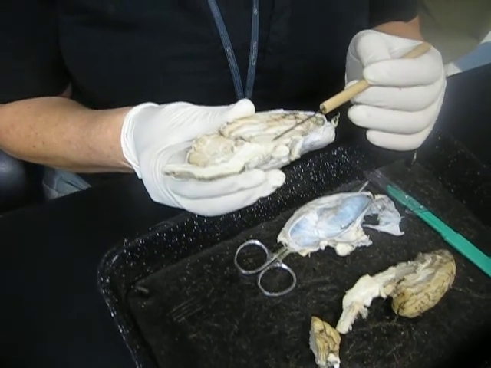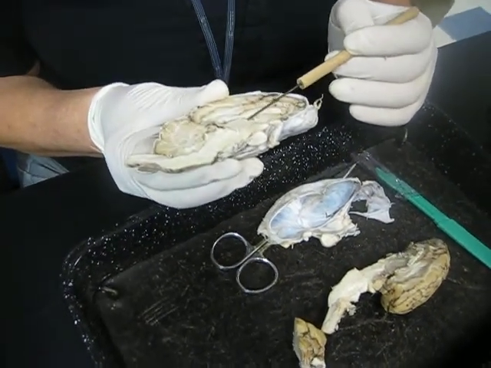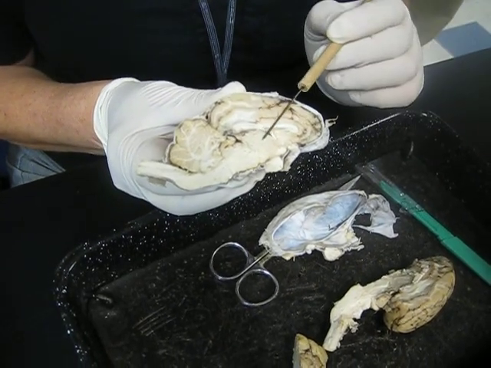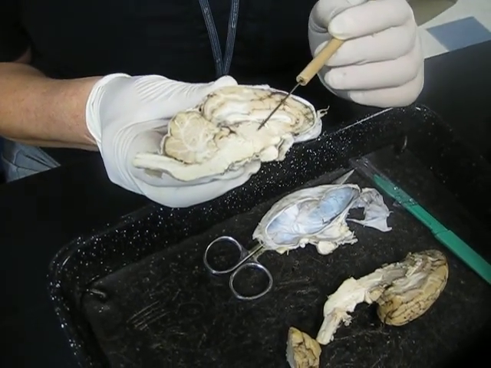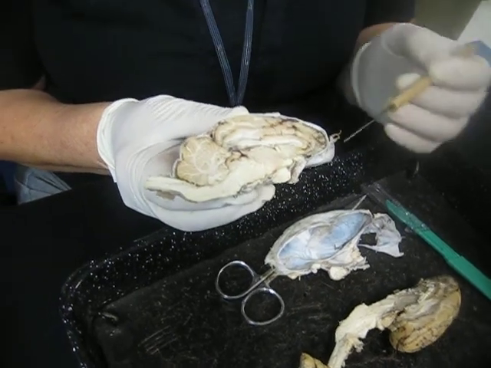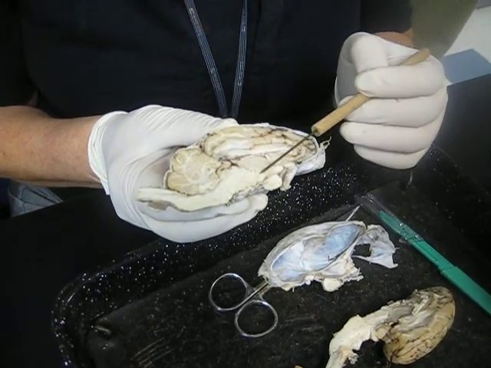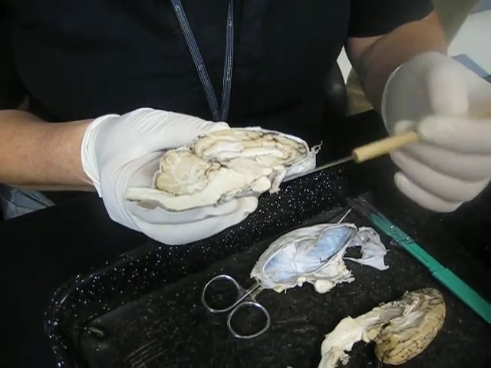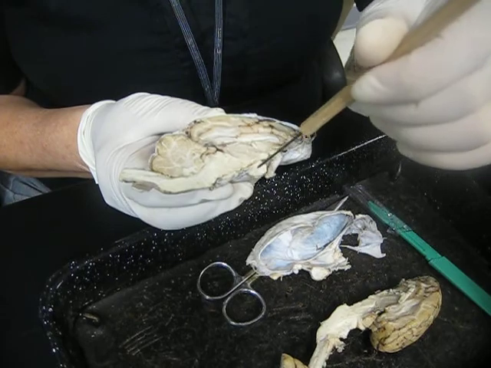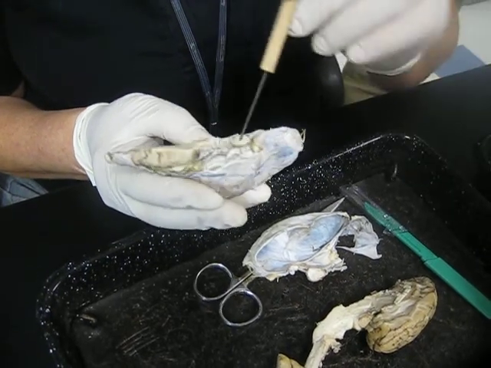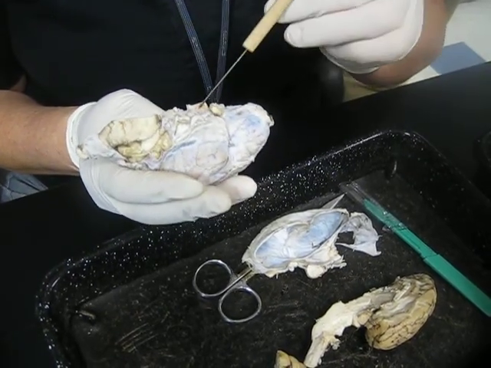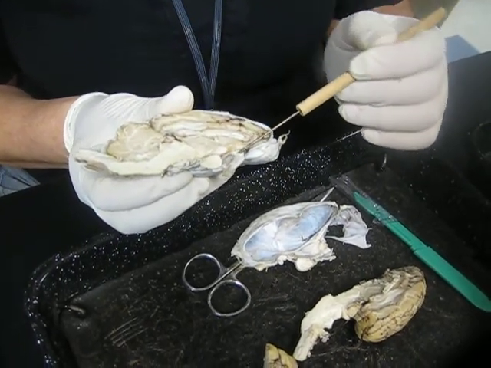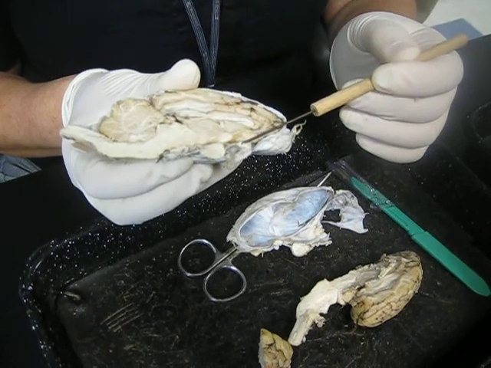Below the corpus callosum, you see this dark mass right here. That's the thalamus. The thalamus, in the very middle, you kind of see that little line, that indent. That's the intermediate mass of the thalamus. Below the thalamus is the hypothalamus. This is the hypothalamus. Below the hypothalamus is the pituitary gland. So if you put it like this, you would see that that's the pituitary gland. This right here is a piece of the section of the optic chiasma.